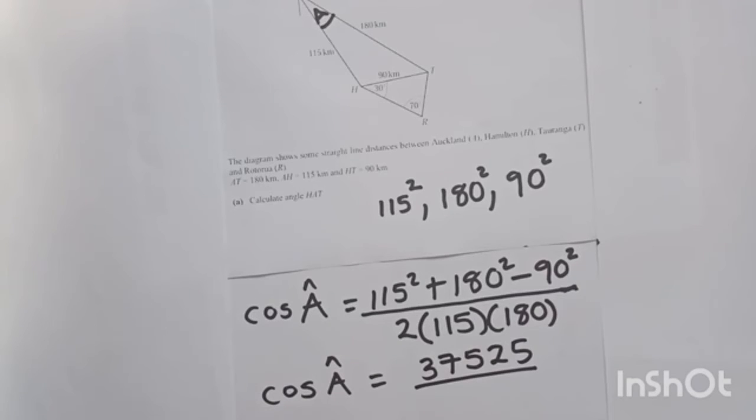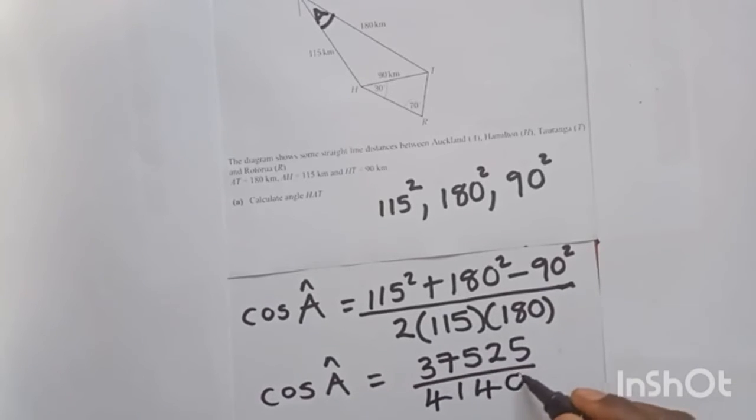We do the same on our denominator. 2 open bracket 115 close bracket, open bracket 180 close bracket, you get 41,400. Right.